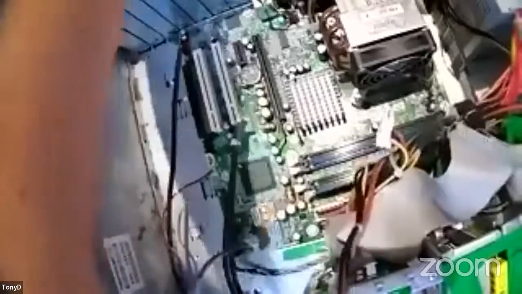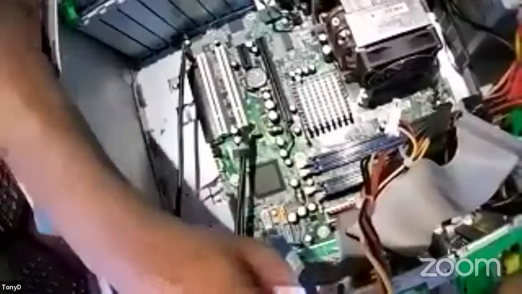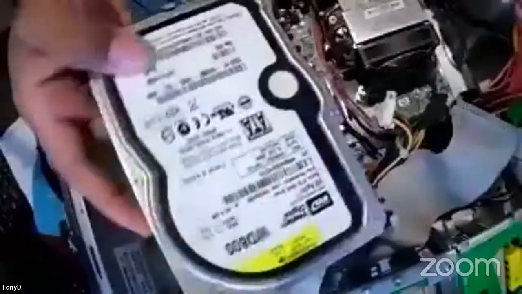This cable, when you trace it back, it comes back to this. When you see the hard drive, right? I'm taking the hard drive out. This is the hard drive, right?